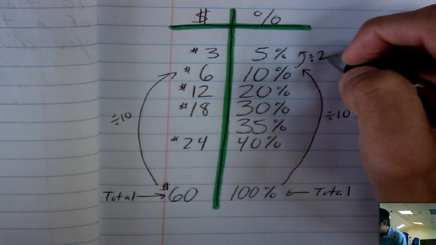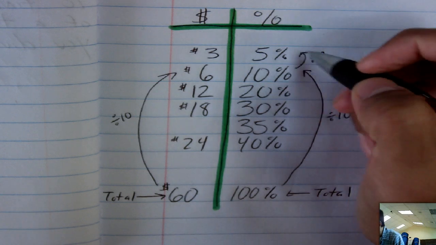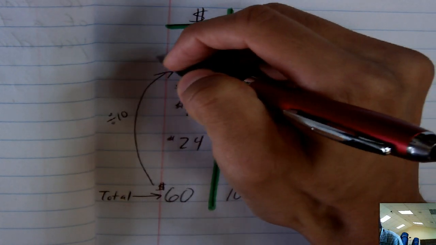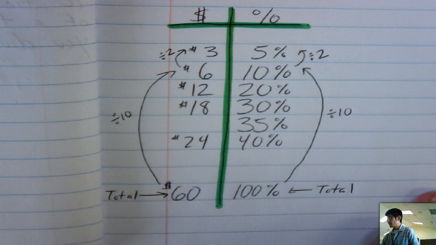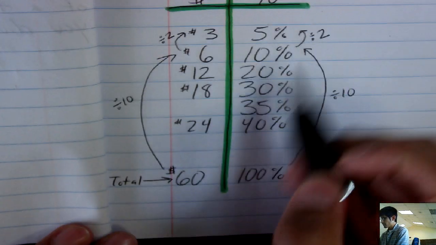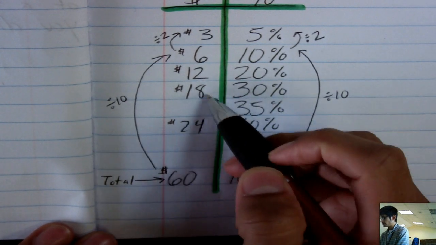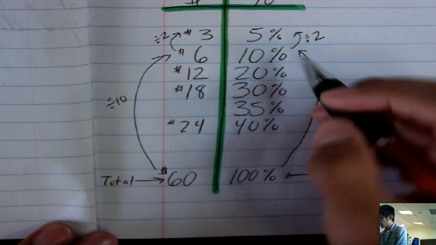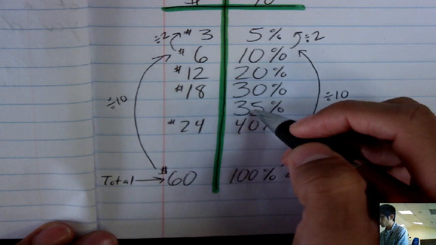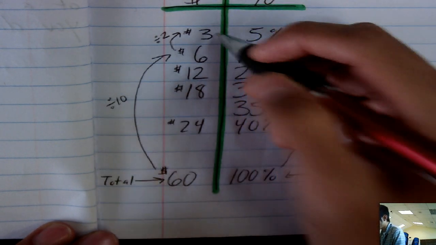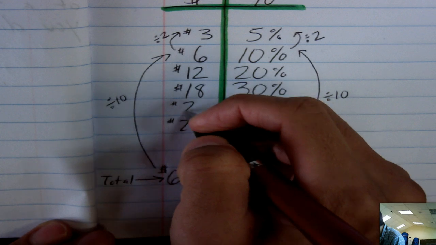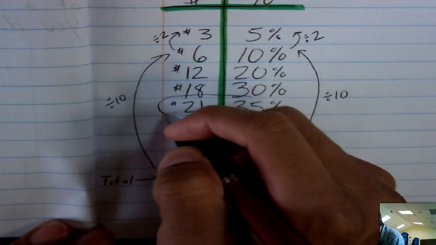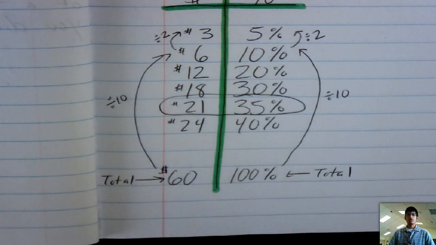So to find 5%, I divide 10% by 2. And that'll tell me what the 5% is. So for the 35%, I know that 30% is $18. 35% is going to be 18 plus 3, because 30 plus 5 equals 35. 18 plus 3 equals $21. So my answer for 35% is going to be $21.